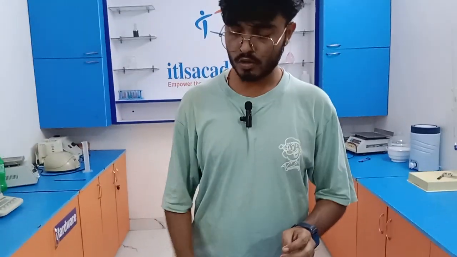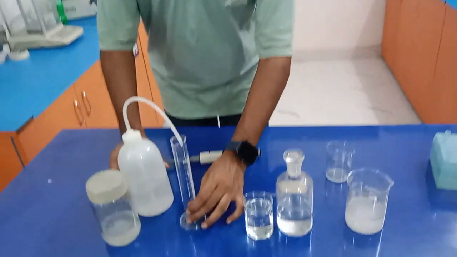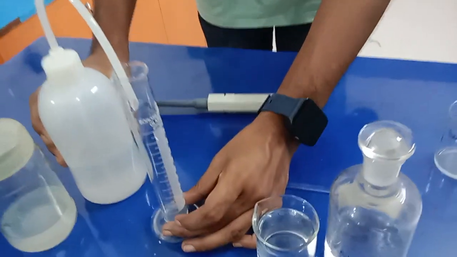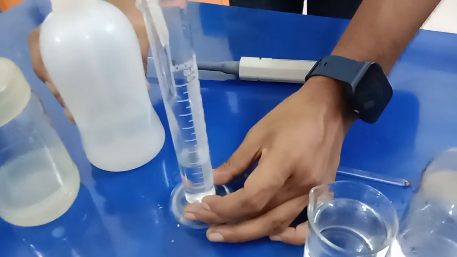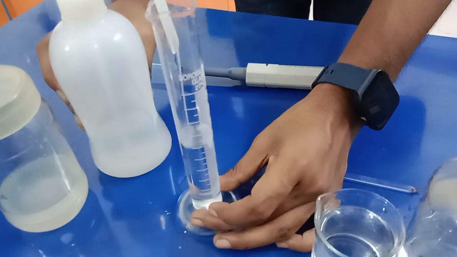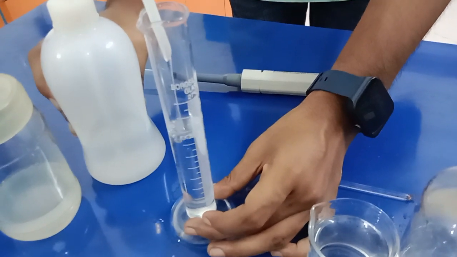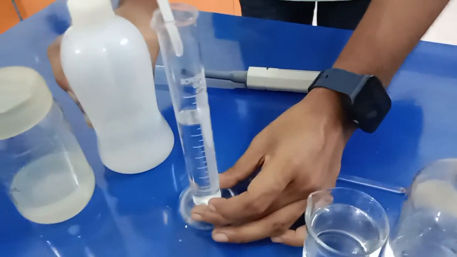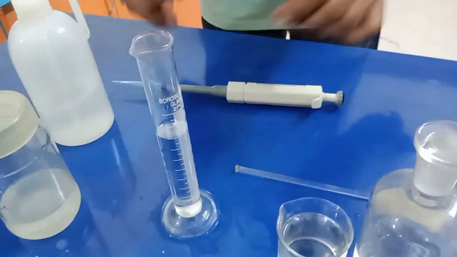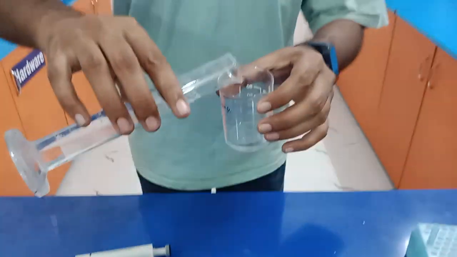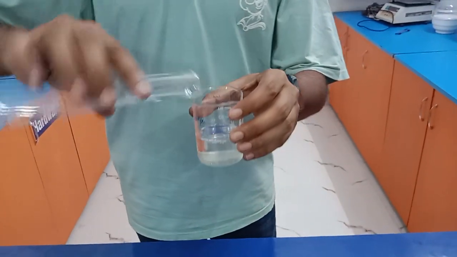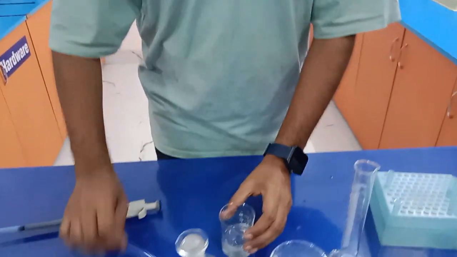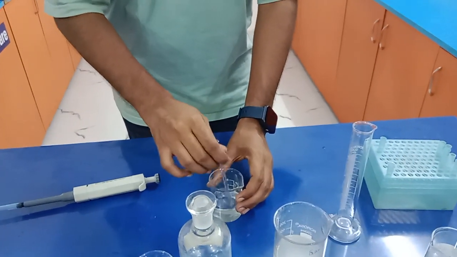Again we need to make its volume 45 ml. So 3 ml we made, and now I'm going to measure 42 ml of distilled water with the help of a measuring cylinder to make up the volume to 45 ml. I am going to pour this 42 ml into the 3 ml. Now dissolve it properly.